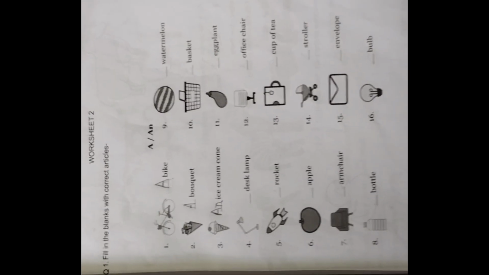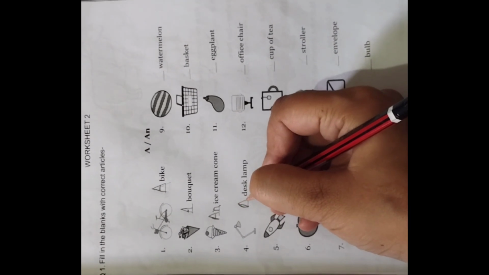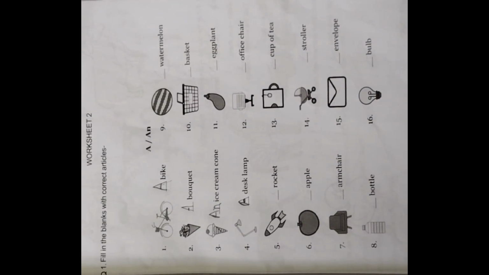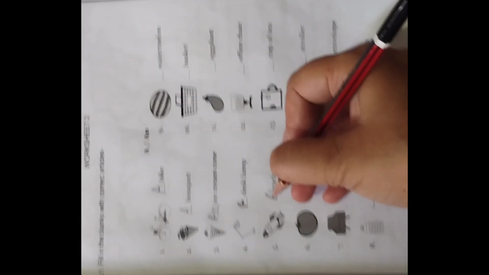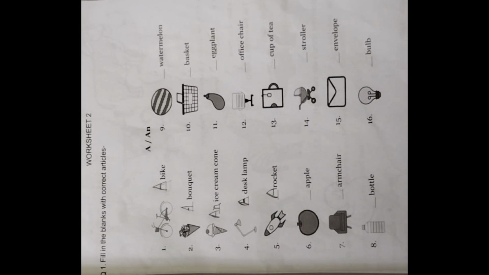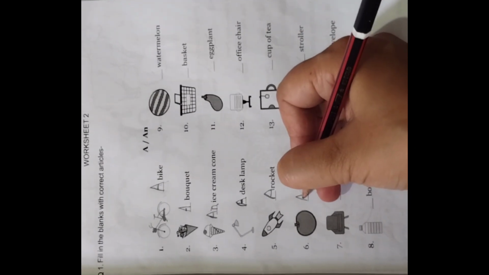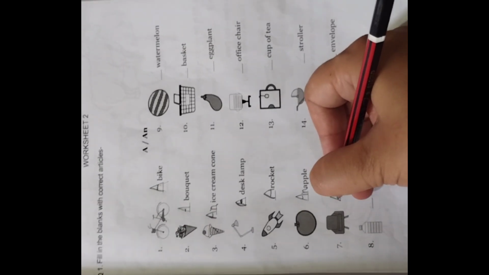The fourth would be desk. So it is a desk lamp. Okay, the 5 is dash rocket. So it is a rocket. The 6th is apple. A means an. Here we have written an apple. The 7th is armchair. So here we have to write an armchair.